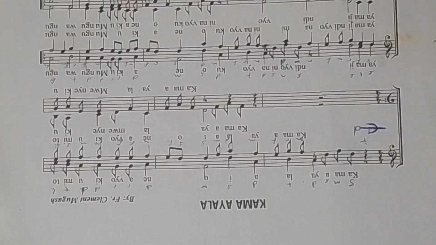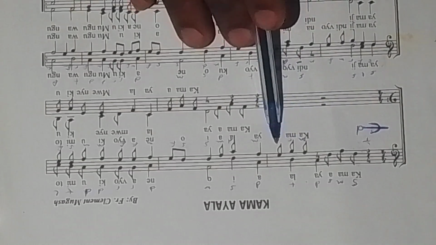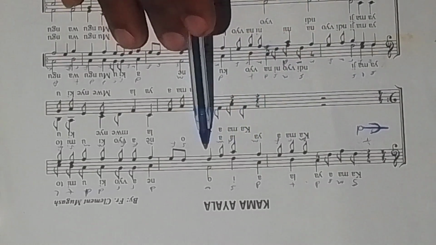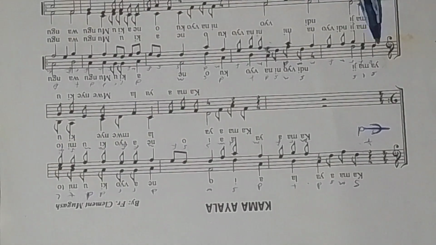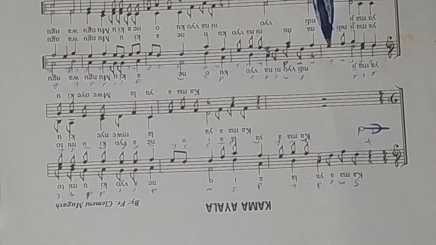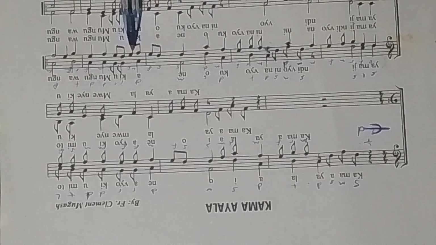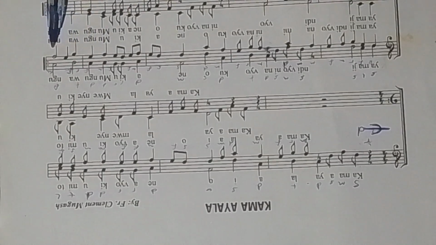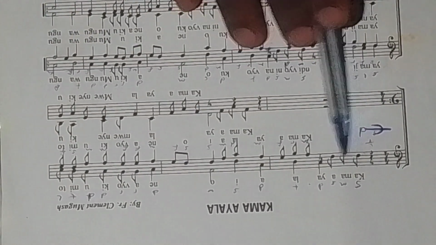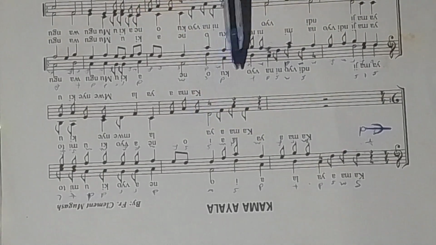Let's now sing the whole phrase of it. So mi so do mi re fa mi do mi so fa mi so fa re mi fa mi do mi re fa mi do so fa mi fa re fa mi so do mi re fa mi do mi so, like that.